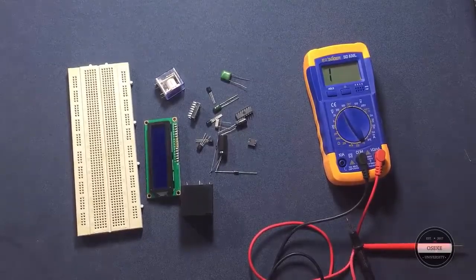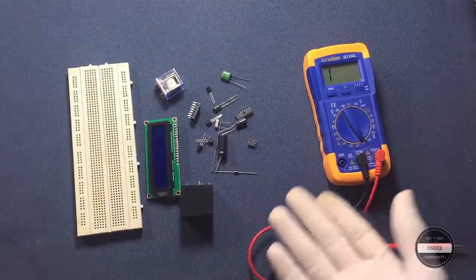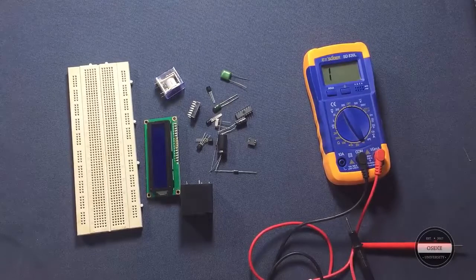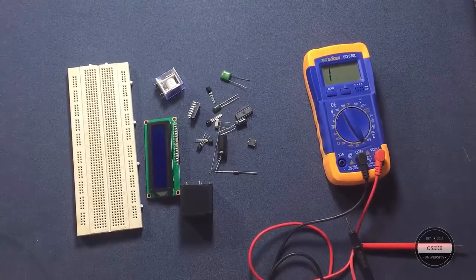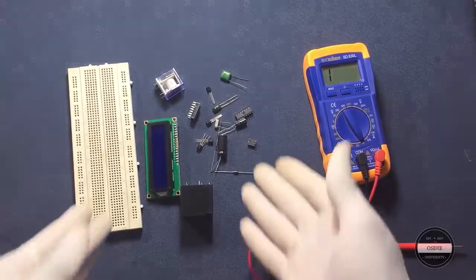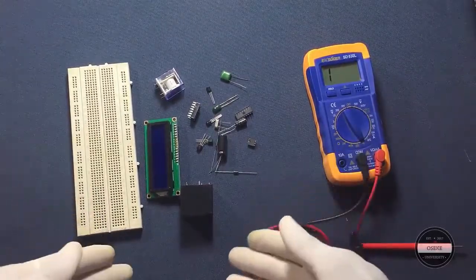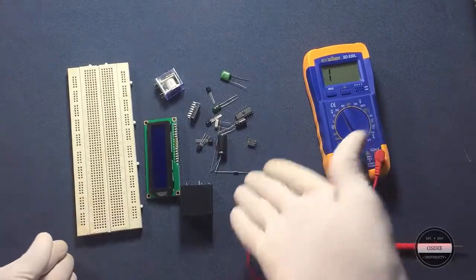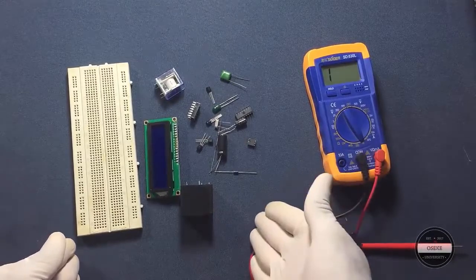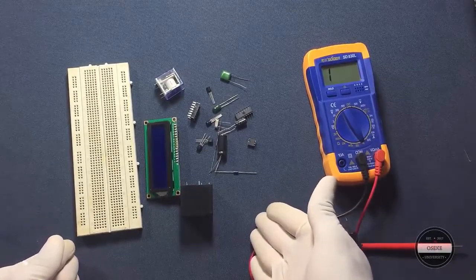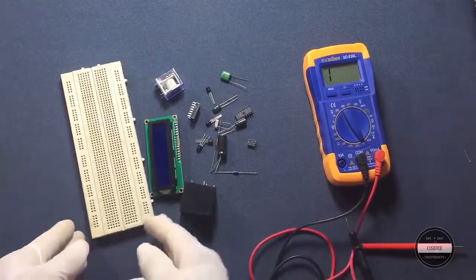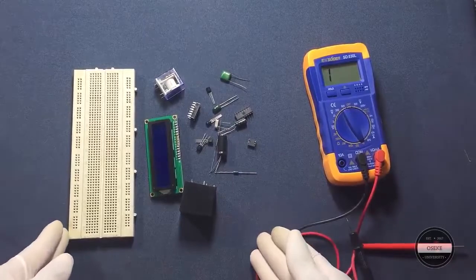Alright, here we have a lot of other components. We've been going through most of the common electronic components, like the resistors, the LEDs, the switches, the variable resistors, and the batteries. But these are components that you will most likely meet during the course of your adventures in electronics or embedded systems. So I'm not going to spend time on them. I'm just going to run through them as fast as I can.